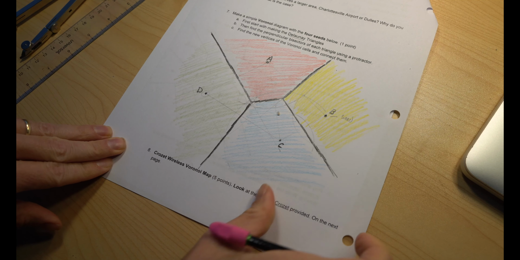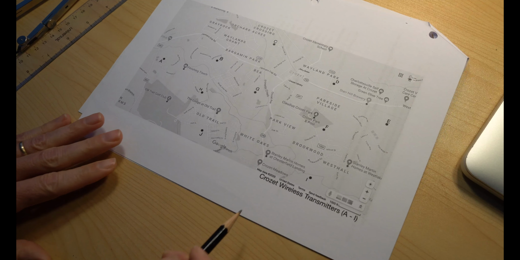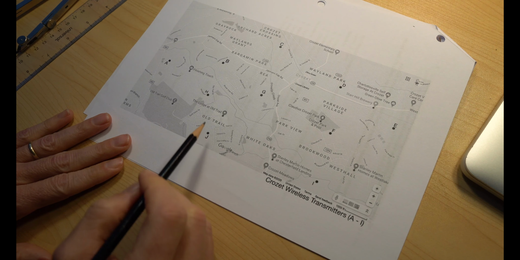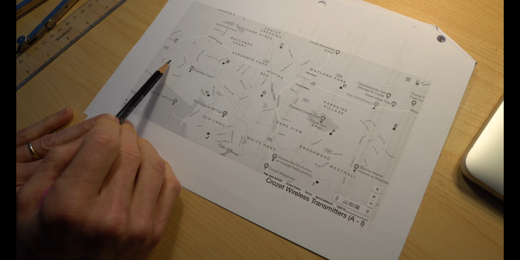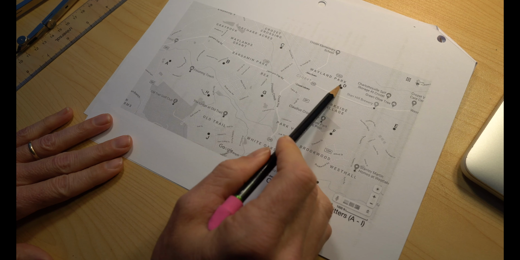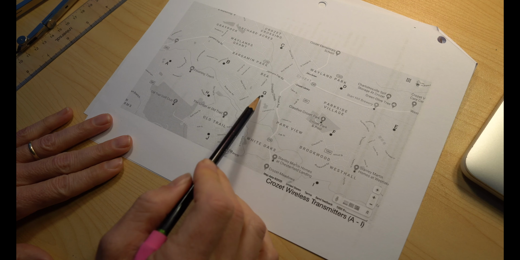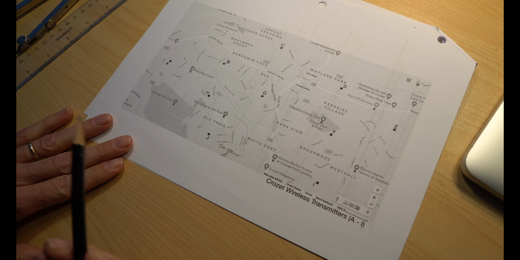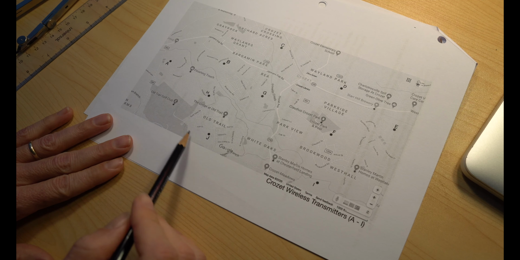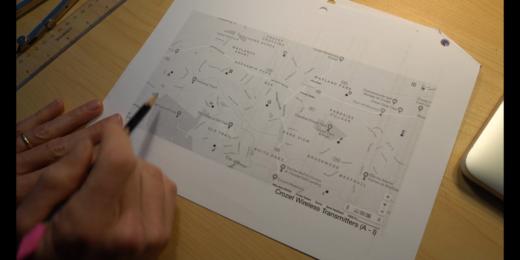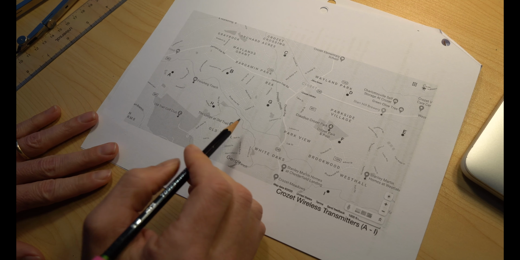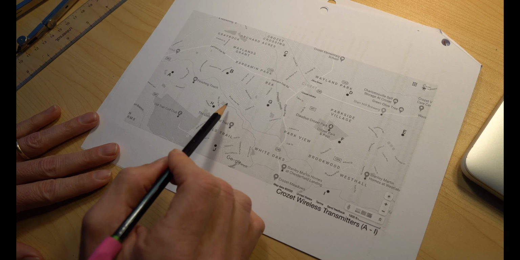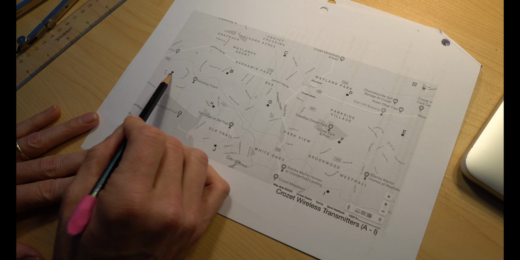The next thing we're going to look at, we're going to work on this more tomorrow, is this map of Crozet. And so this is the town closest to your school. And I have put some seeds in here, A through I. So we got 1, 2, 3, 4, 5, 6, 7, 8, 9, 10 seeds, and these seeds are wireless transmitters.